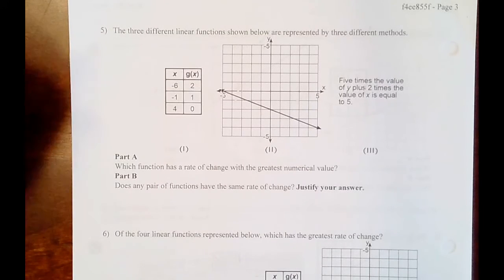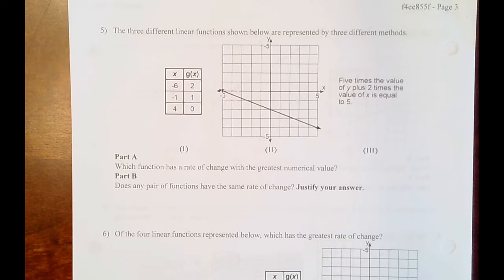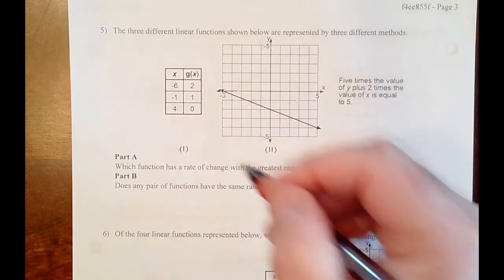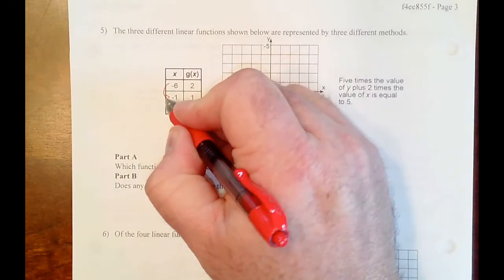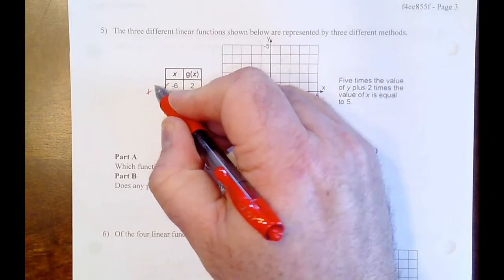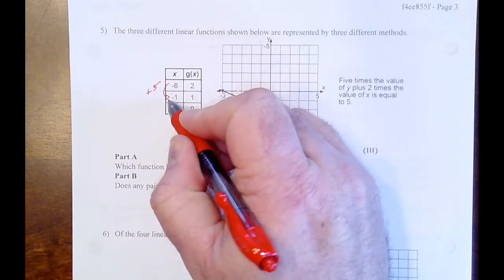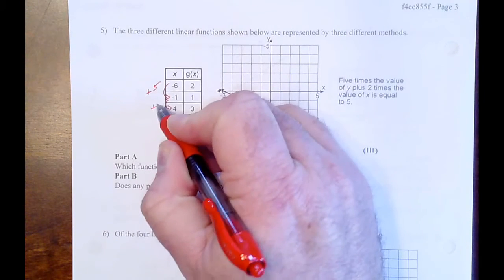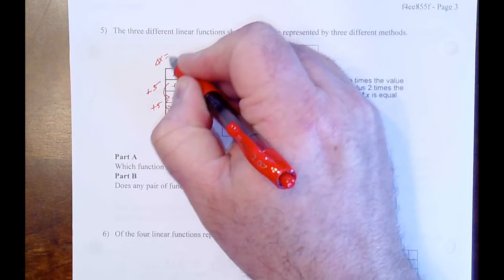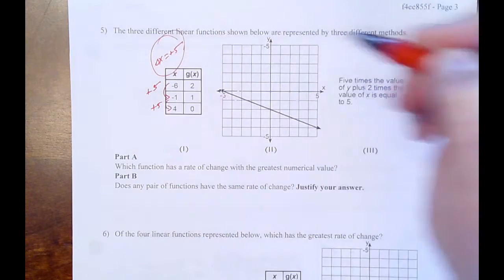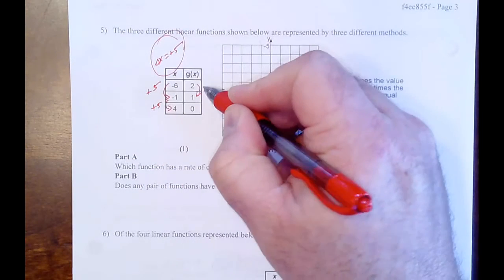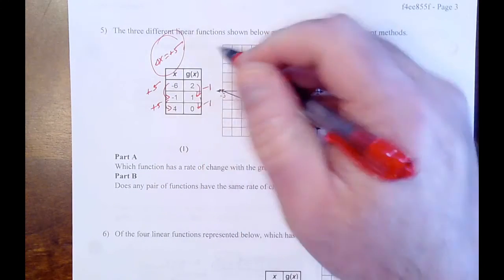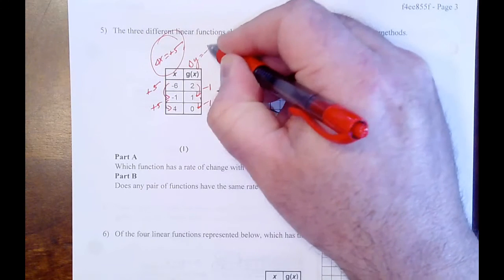Okie doke. The questions we had most trouble with here are numbers 5, 9, and 10. Let's go through number 5 first. When I go from 6 to -1, I'm going up by 5. From -1 to 4 is also up by 5, so delta x is plus 5. The y values go down 1 and down 1, therefore delta y is -1.